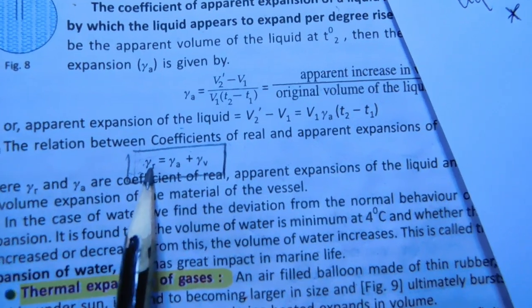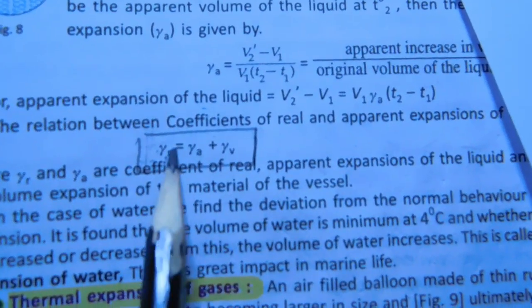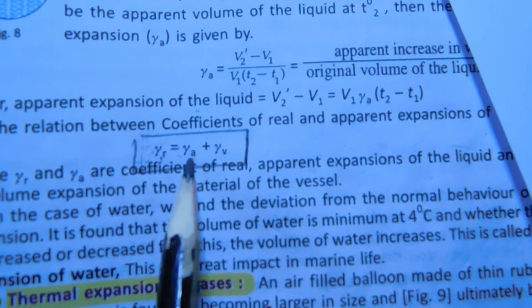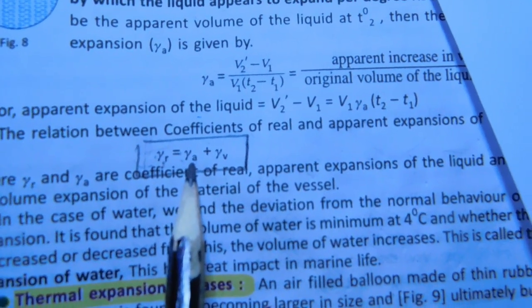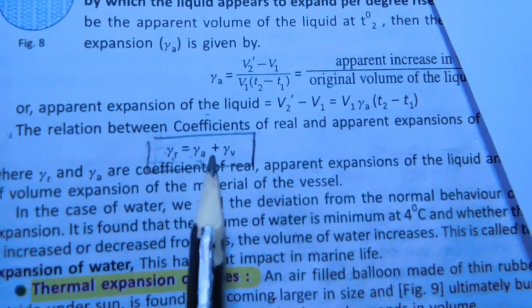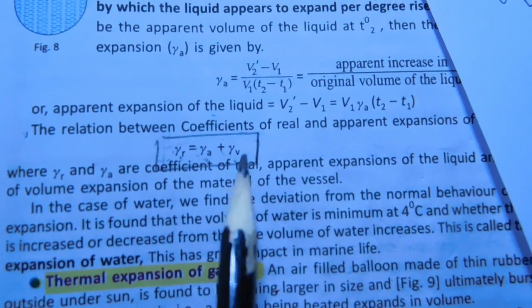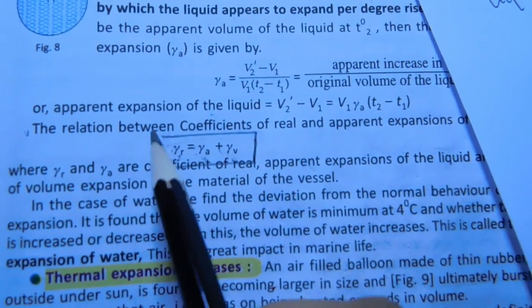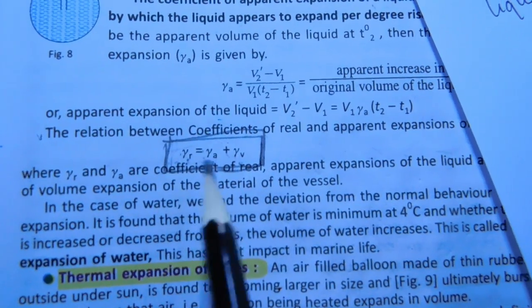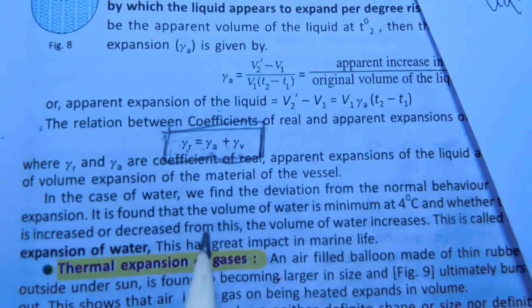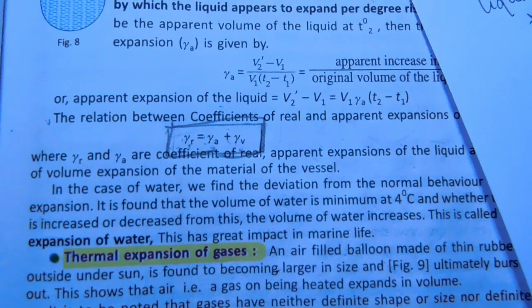Then mark out here, put this one out here in a box. Gamma R, which is the coefficient of real expansion, would be equal to gamma A, that is the coefficient of apparent expansion of the liquid, plus gamma subscript V, which denotes the expansion of the vessel. So gamma R is equal to gamma A plus gamma V.